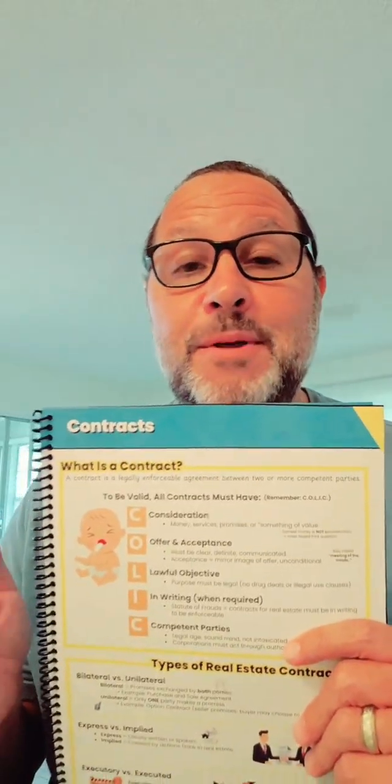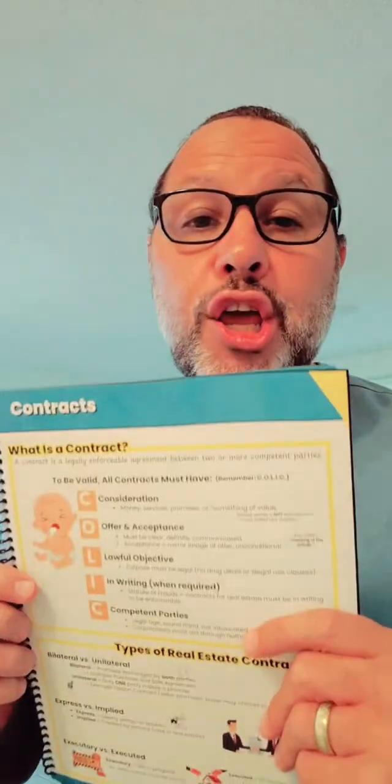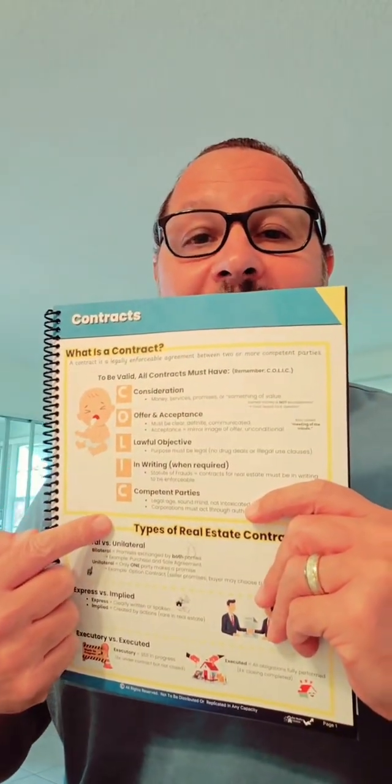Now, there could be some attorneys or some know-it-all kind of people on here who could say, hey, it doesn't have to be in writing, right? And you see here, it gives you this awesome acronym, COLIC, so that when you go take that state licensing exam, you can remember these things.